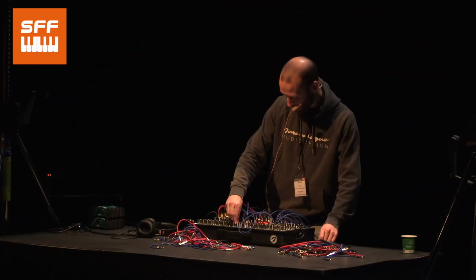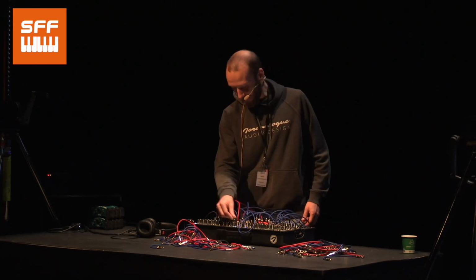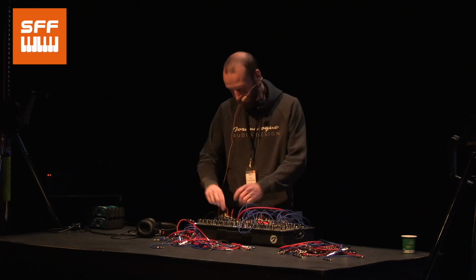Very simple subtractive melody here. This can then go through delay, or it goes through delay.